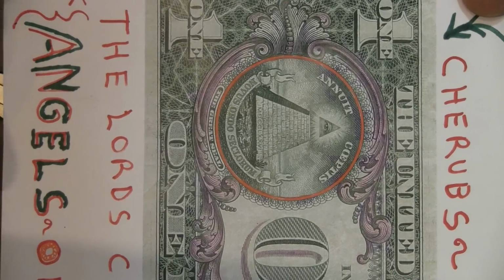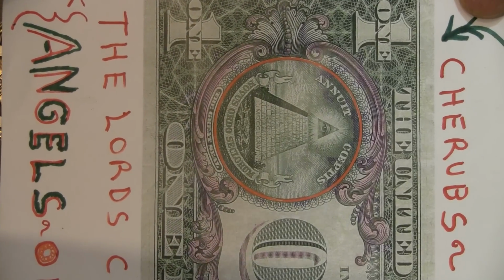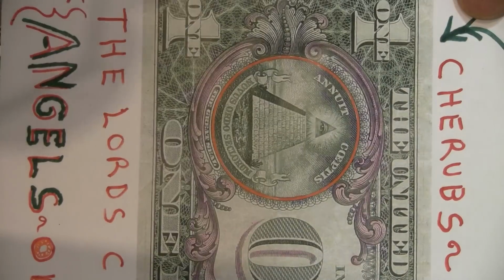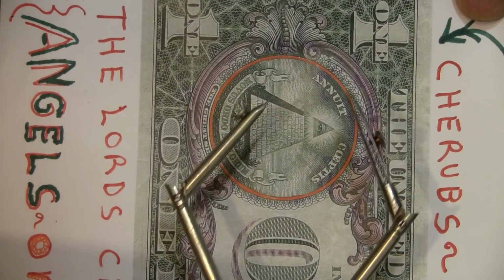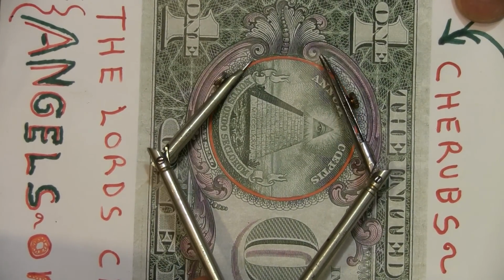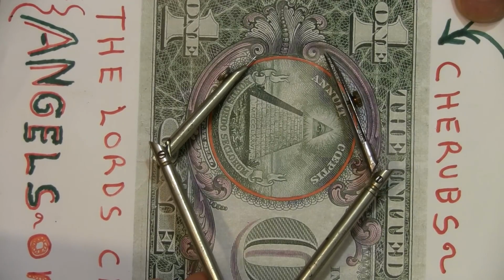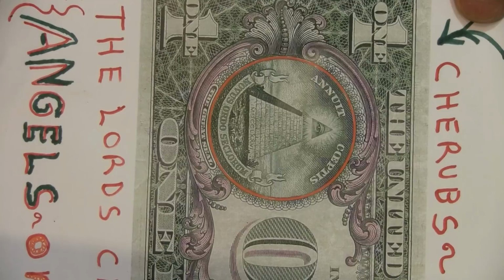The reason that these seraphim exist is quite simple. The seraphim were placed upon the $1 bills to protect the Lord God.